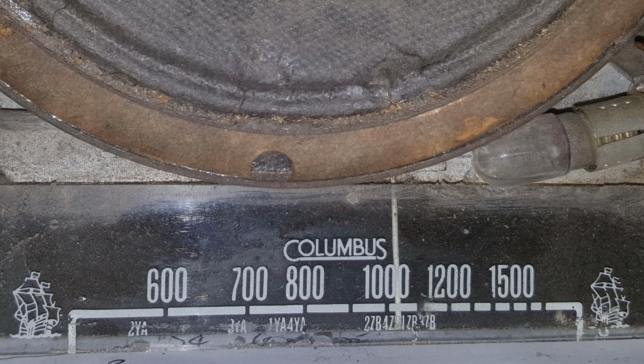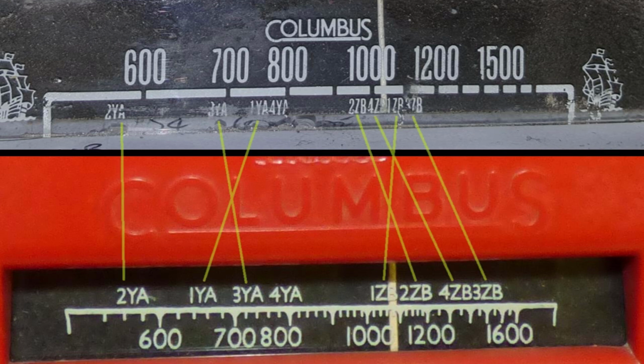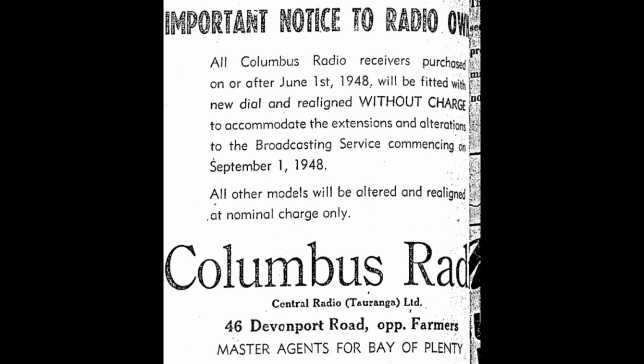I think it was about 1948 there was a big reshuffle of stations in New Zealand. A lot of frequencies moved around a little bit, and so dials had to be either replaced or updated. Columbus Radio Centres, or Radio Corp, actually said, well, if you bought a set within, I think it was, the last 6 months, then we'll replace your dial for free. Otherwise there'll be a nominal charge to get a new dial.